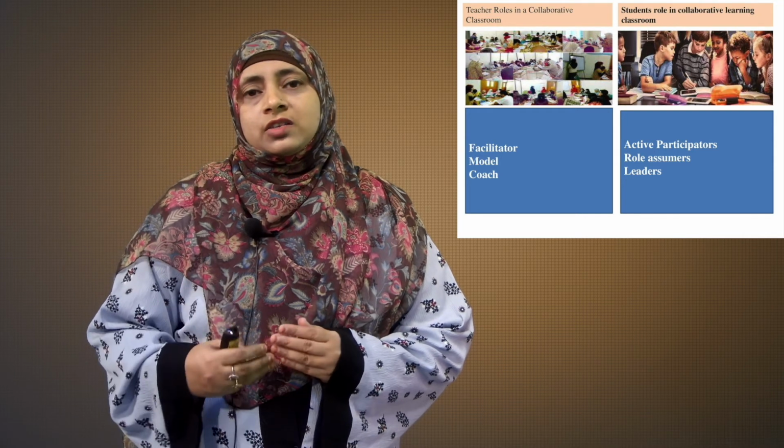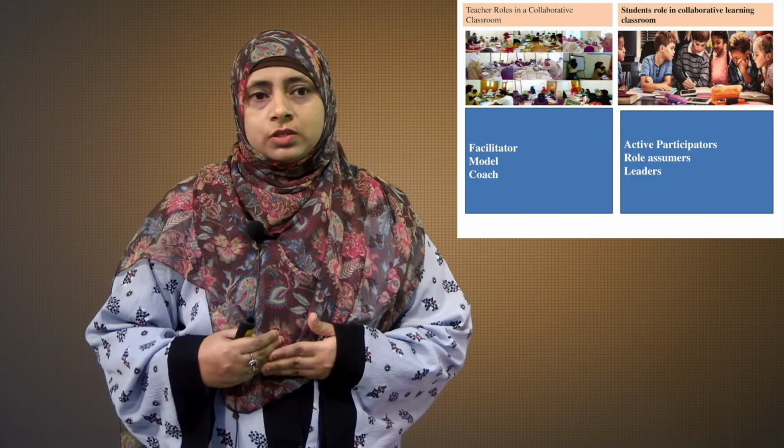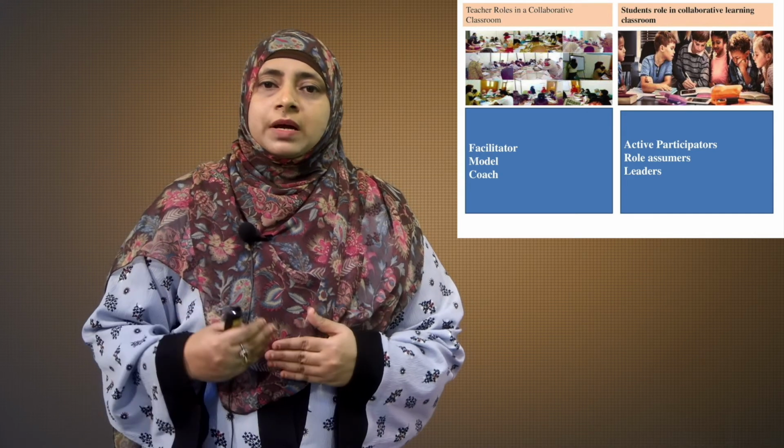Then the role of the students here: as we said, students are working together. The students are active participators in this. They will be assuming different roles when working in a group, so they are role assumers also. And when they are working together in a group, leadership will be developed, so they will act as leaders also. So the role of the student is active participators, role assumers and leaders. And the role of the teacher is facilitator, model and coach.